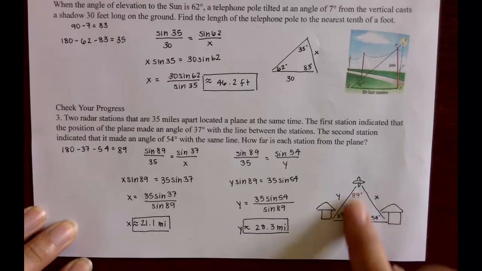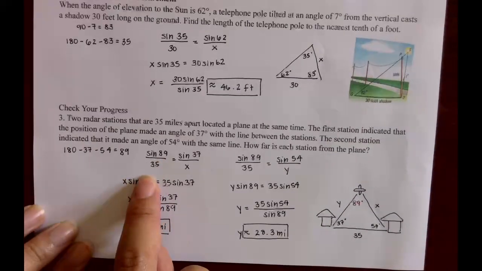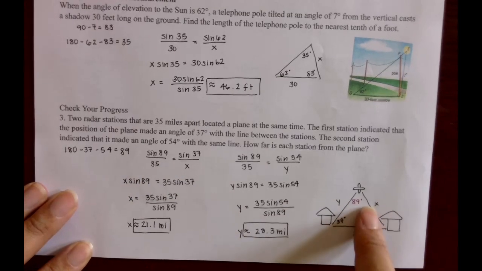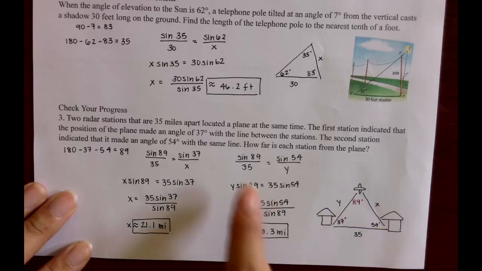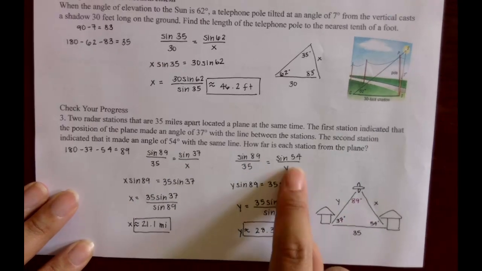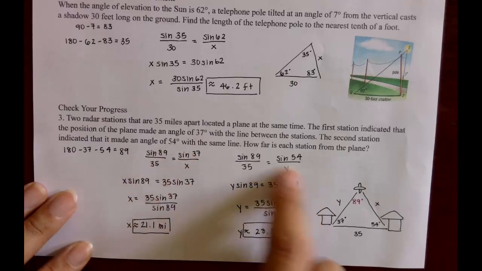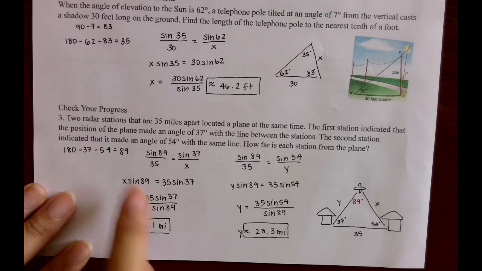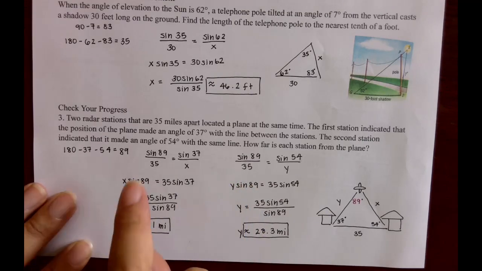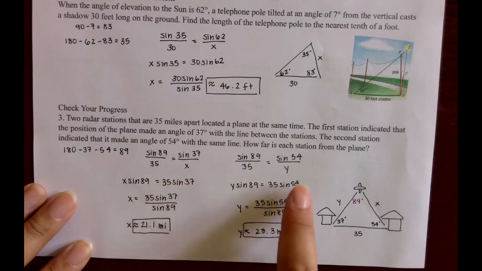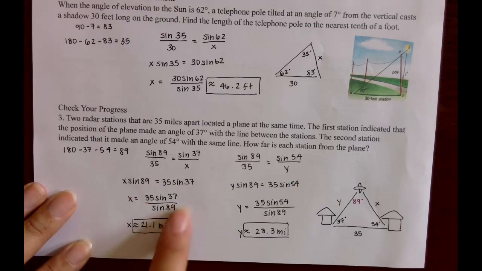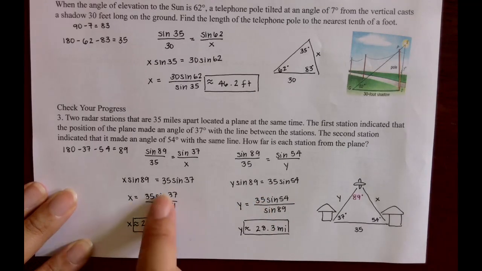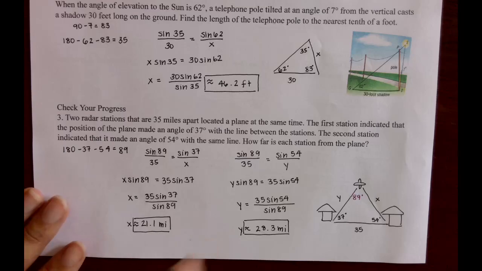Then I have a pair. So that's why I did sine 89 over the 35 equals, and then I labeled one of them x and one of them y. So sine 37 over x. The other one was the same thing, but this time it would be sine 54 over y. Cross multiplied to get this and this. Since sine 89 is multiplying to the x here and sine 89 is multiplying to the y, I just divided by sine 89 on both sides. And that gave me this for x and this for y. Then I entered it in my calculator and rounded it to the nearest tenth, and these are my two answers.